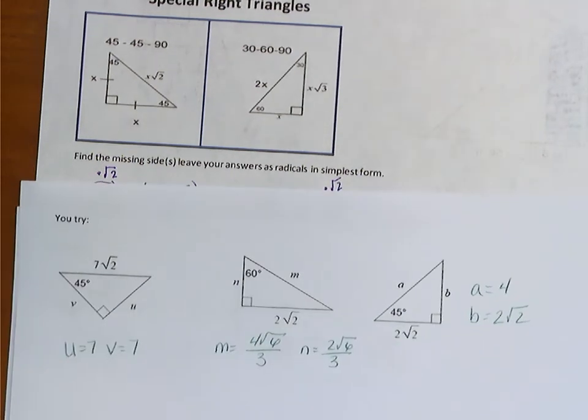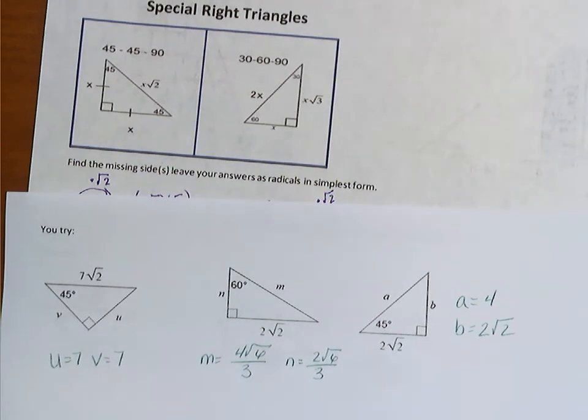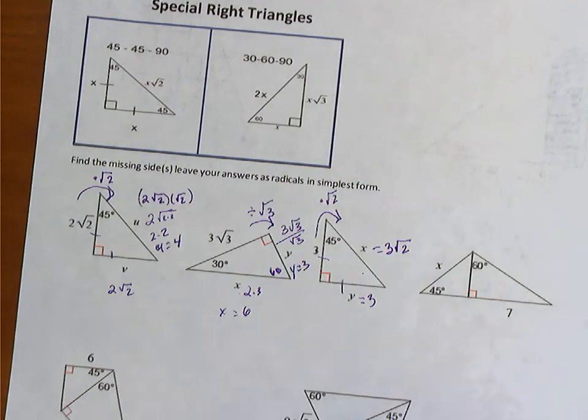Did you get these answers? If you didn't, we probably need some clarification, so ask me during the notes question time. Okay, so going on to the next part.